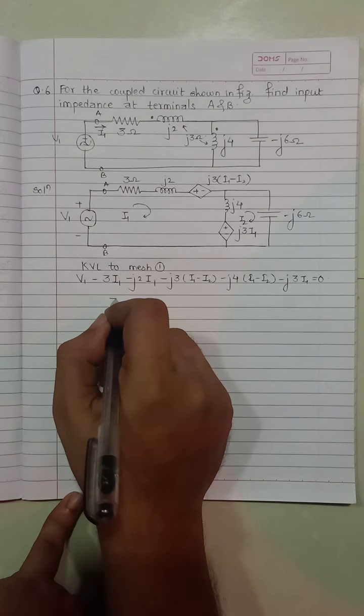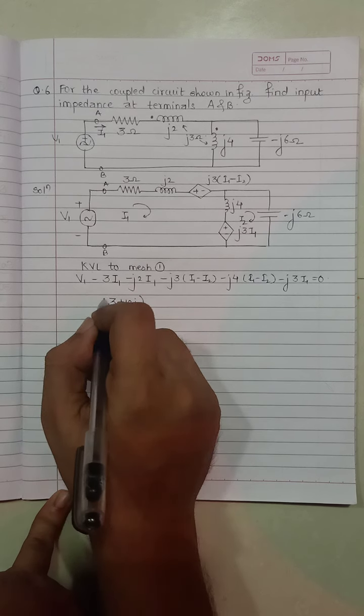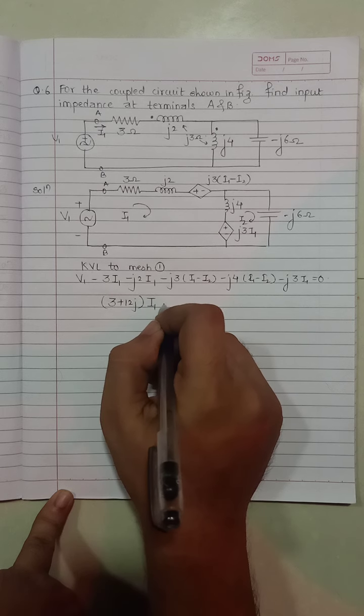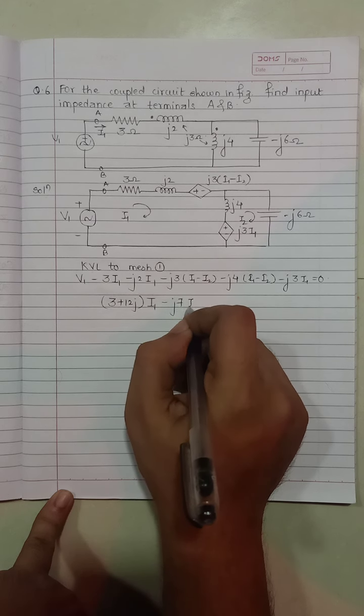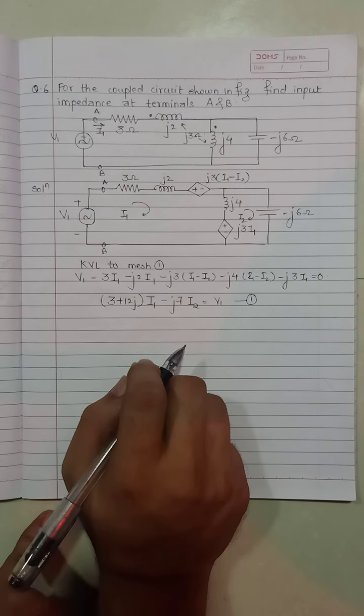So on simplification we'll get 3 plus 12 I1 minus G7 I2 is equal to V1, calling this equation 1.